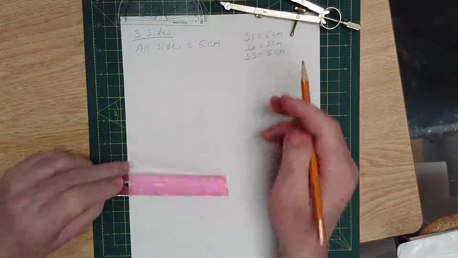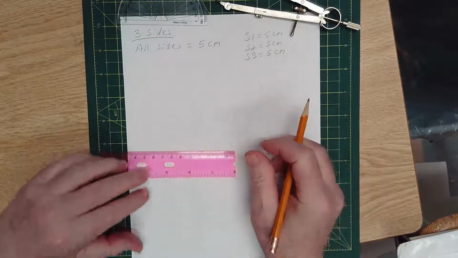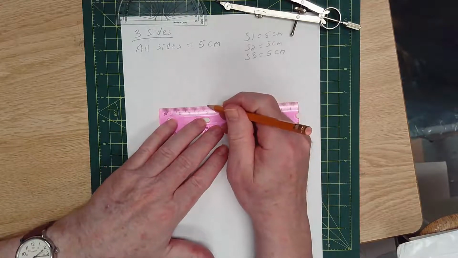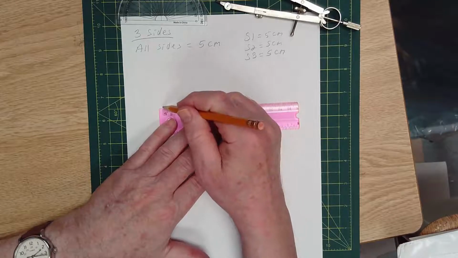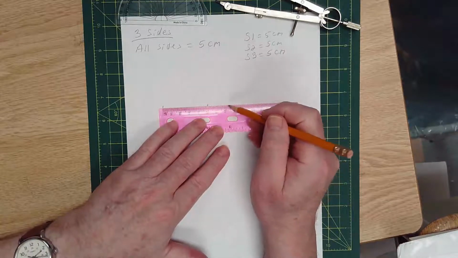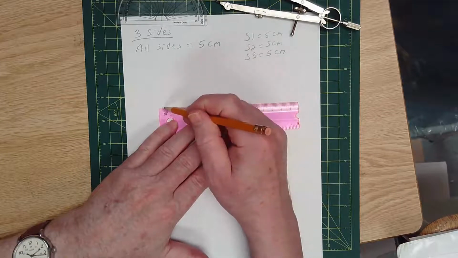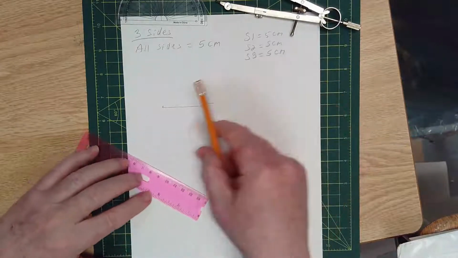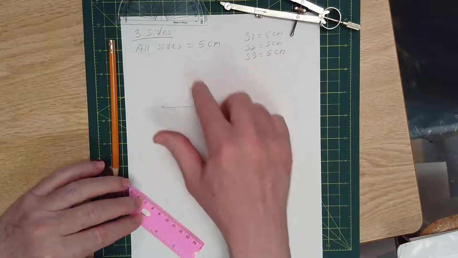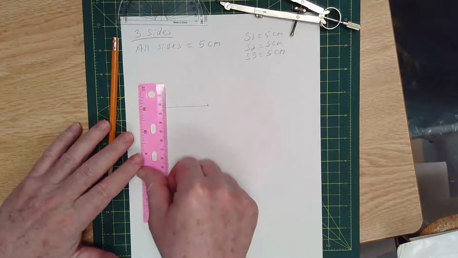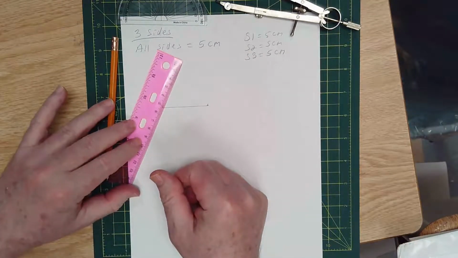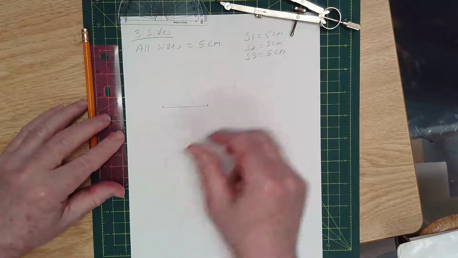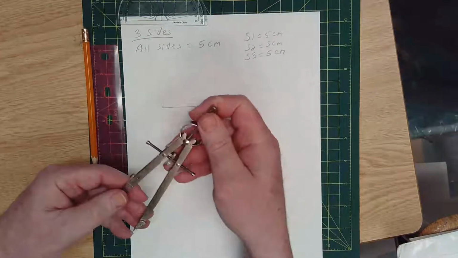If they're all 5 centimeters, we can start off by drawing a 5 centimeter line. That'll be our starting point. We'll make a little mark at the 0 and the 5, and draw our line like this. The other two sides are 5 centimeters as well, and it's very difficult to do that just with a ruler, because you won't get the angle proper in terms of the triangle. So the way we do that is we use our compass.